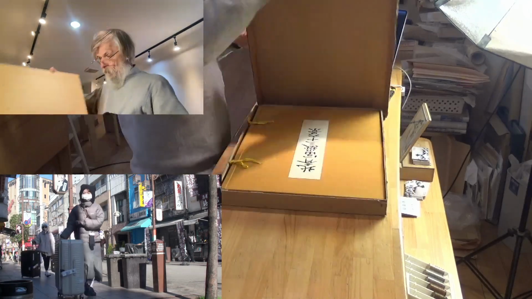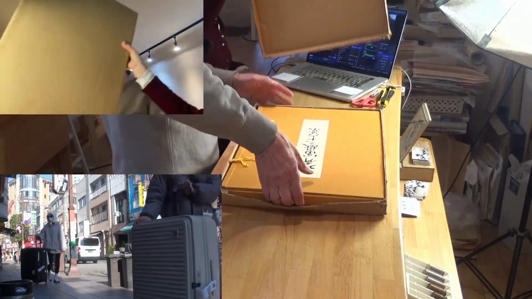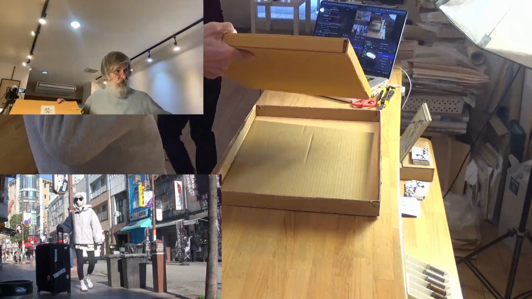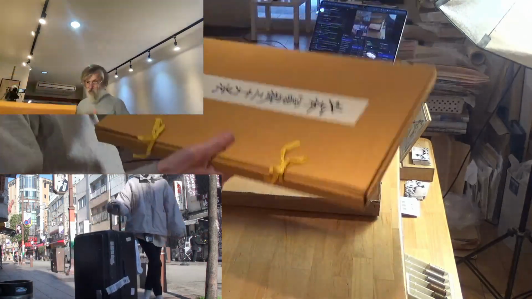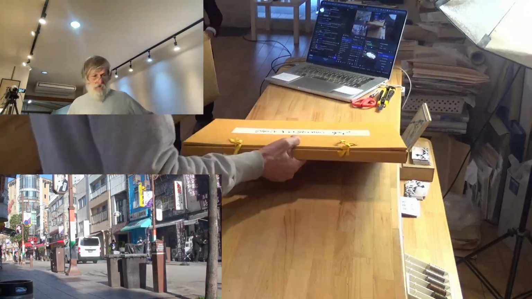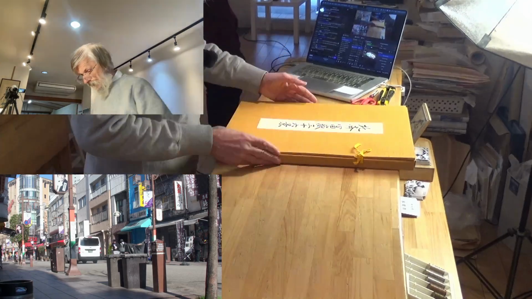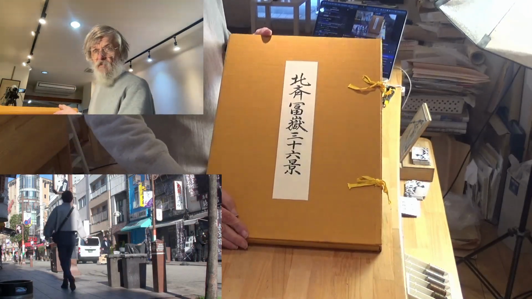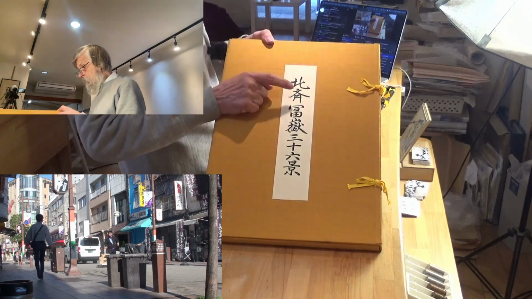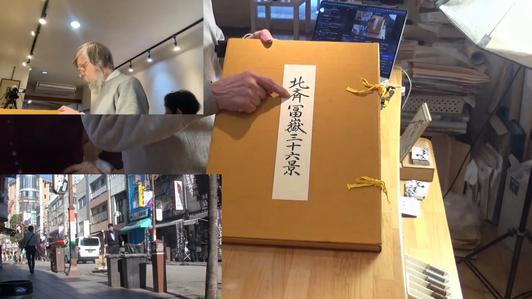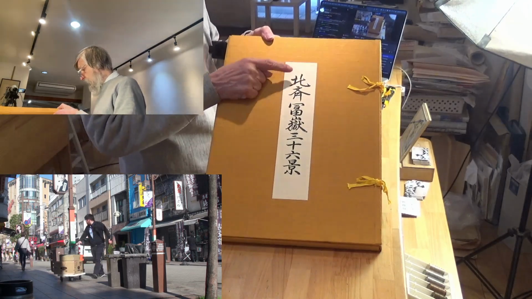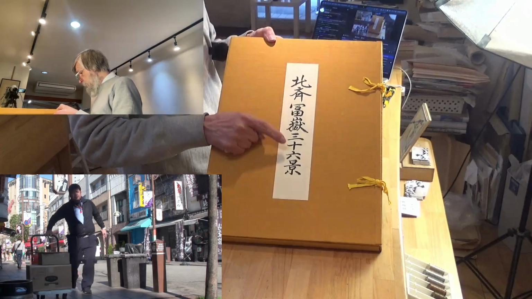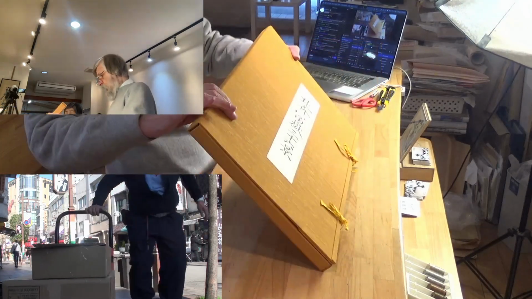So what have we got? Sadako, don't throw that away yet, because this may be a set that we're going to keep as a set. I don't know. They've simplified the kanji. This is the sai in Hokusai. They've made a simpler version of this. Hokusai Fugaku Sanju Rokke. There's no way all 36 are in here.